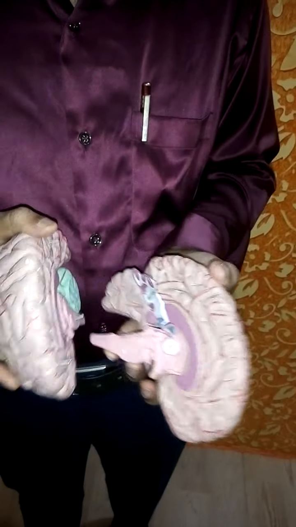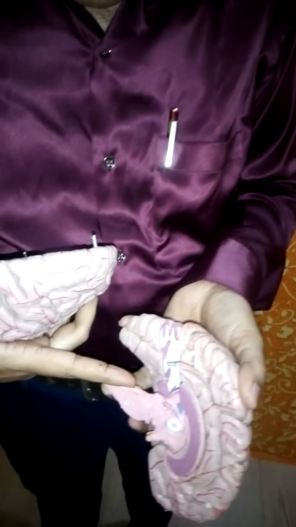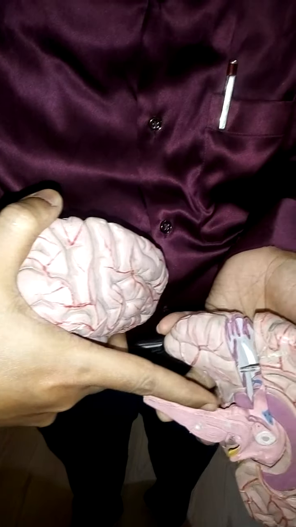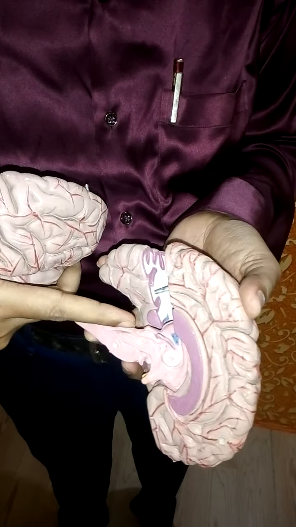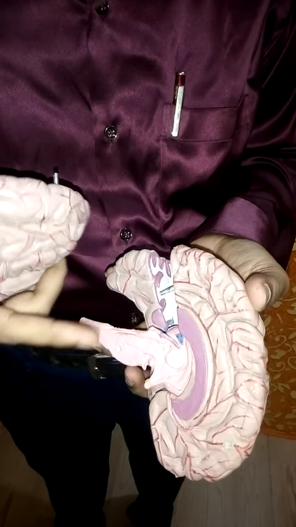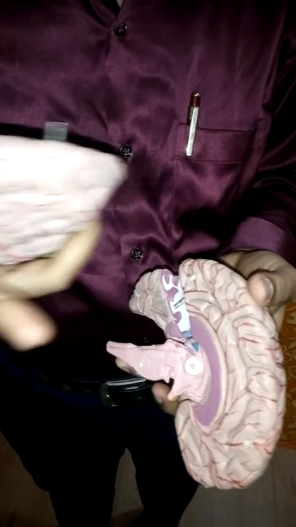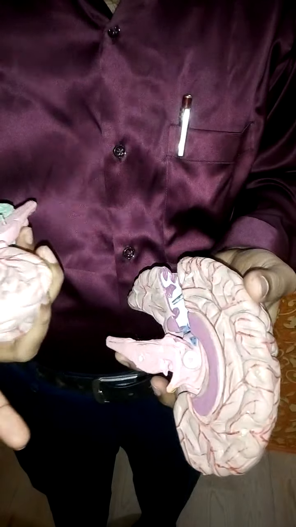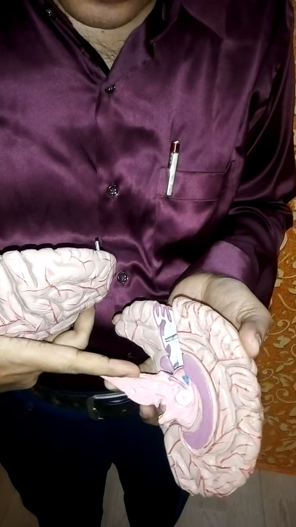Now this third ventricle communicates with another ventricle. Here you can see half of a rhomboid on the pons. This is the fourth ventricle. So the lateral ventricles on either side you can consider as first and second, then the third ventricle, and then the fourth ventricle.